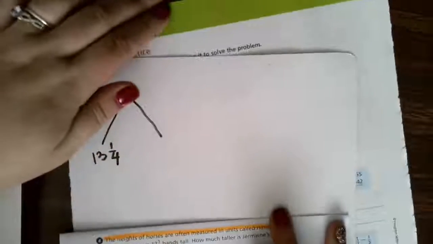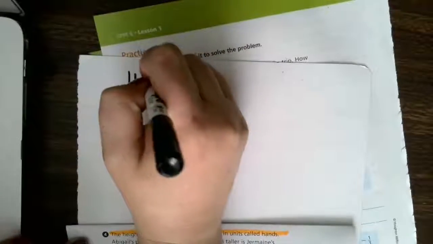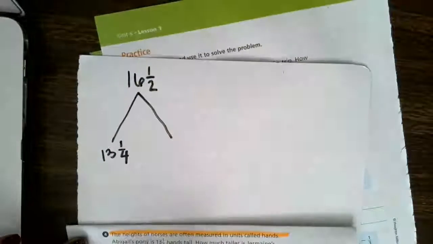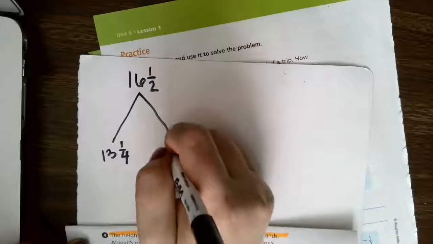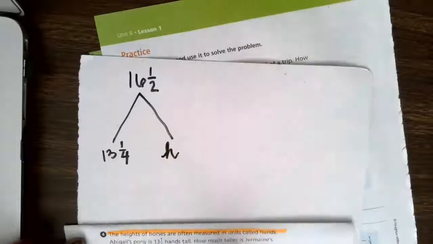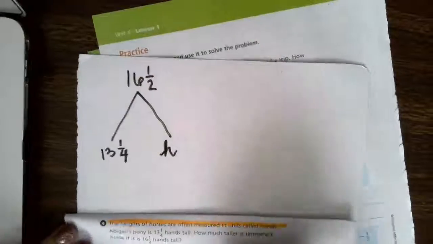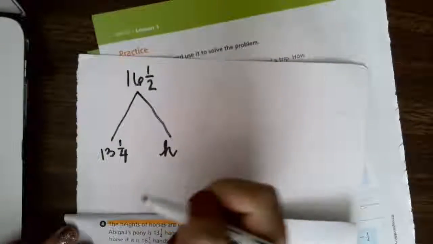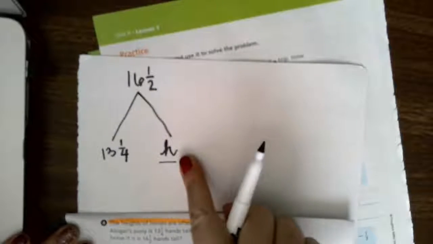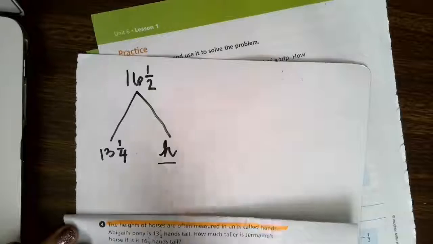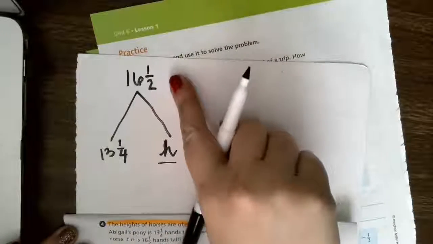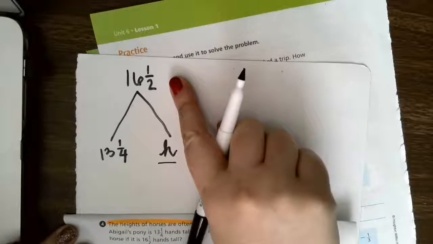I'm putting Germain's horse at the top at 16 1/2 hands because it's going to ask me to find the difference between the two of them. I'm using H as my variable this time for hands or horses because I know that some number of hands plus the height of Abigail's pony, which is 13 1/4 hands tall, is going to equal the same height as Germain's horse, which is 16 1/2 hands tall.